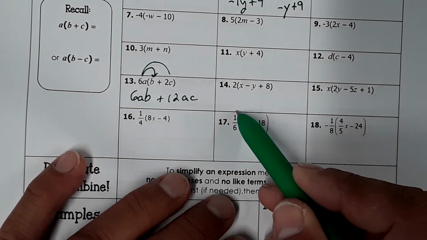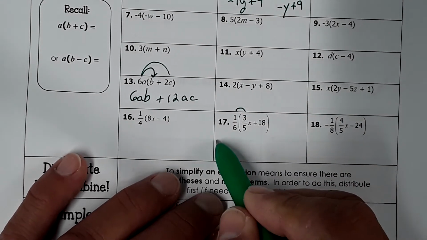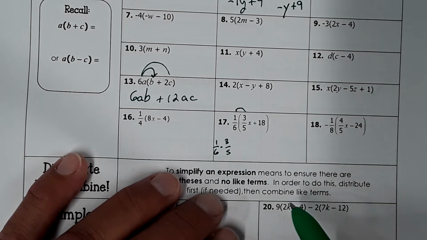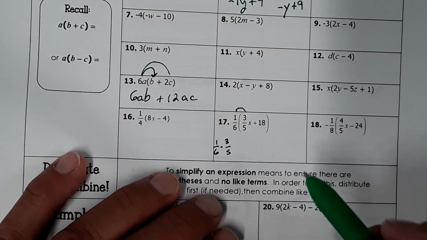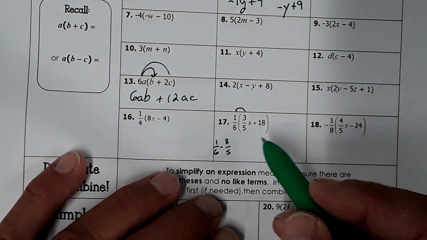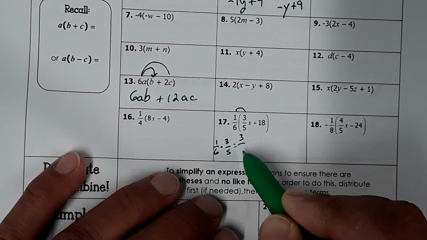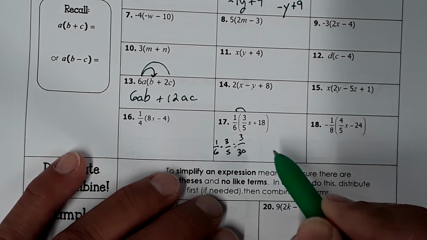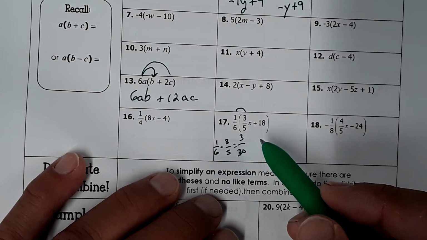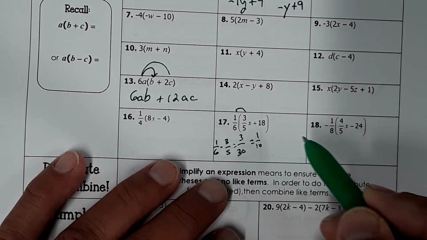So when I multiply 1/6 times 3/5 x, so I'm going to come down here in the corner. That's 1/6 times 3/5 x, of course. When I multiply, I simply multiply the top times the top and the bottom times the bottom. And 1 times 3 is 3, and 5 times 5 is 30. That gives me a fraction that will reduce because these are both divisible by 3. So if I divide them both by 3, I get 1/10.